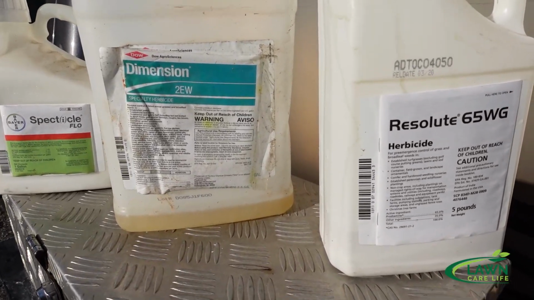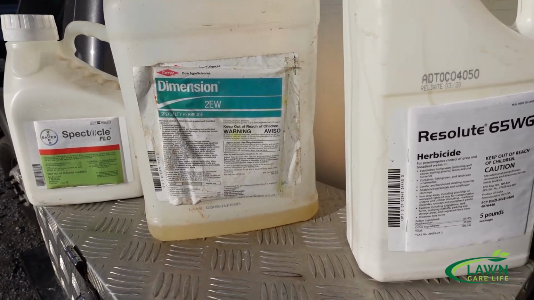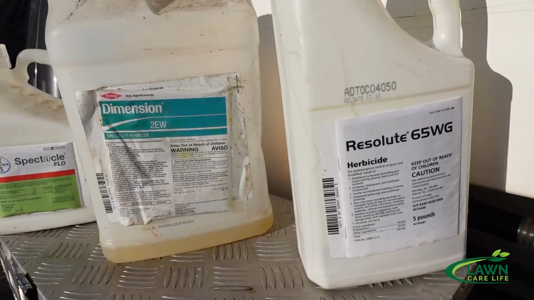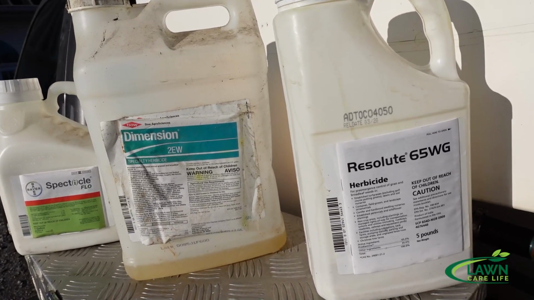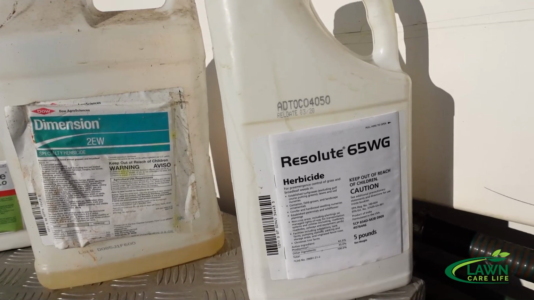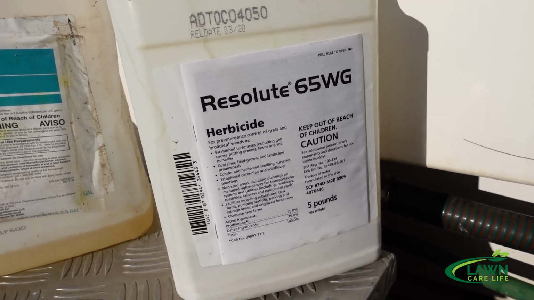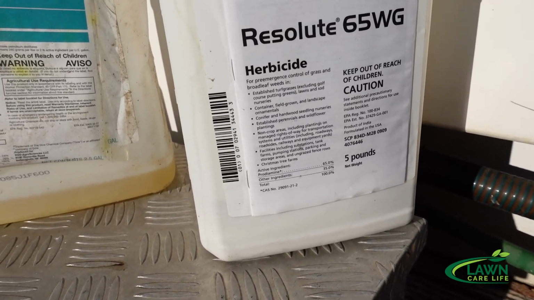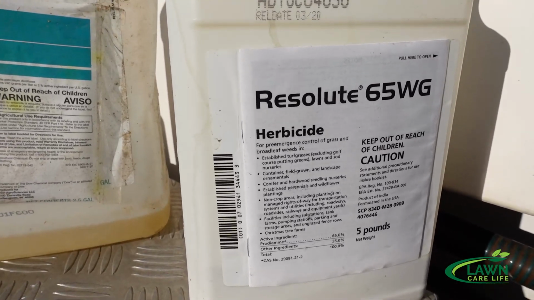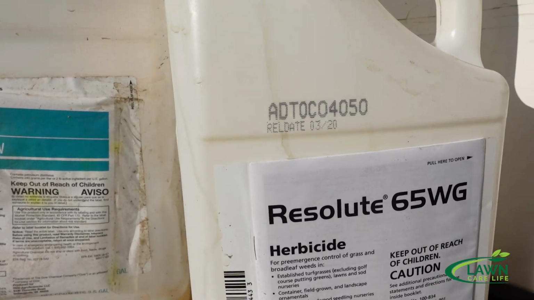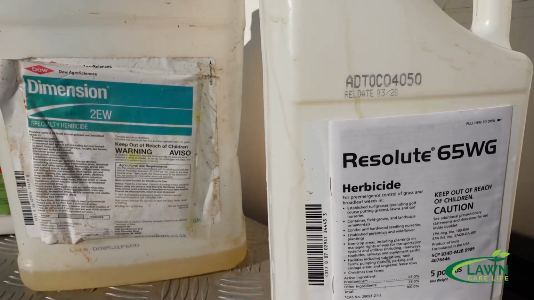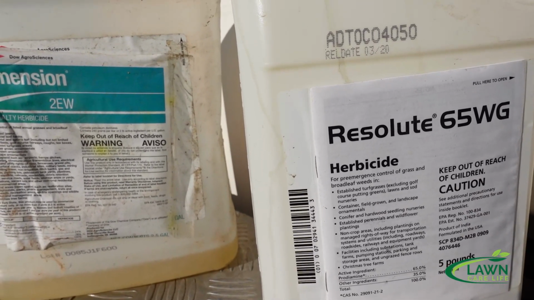Well, the good thing for you is all of these products also come in a granular form. But let's talk about the differences in the lawns and what I'm using these products for and when I apply them. So let's first start with Resolute, and again, the active ingredient is Prodiamine. You may see Prodiamine under different names on the actual product label, like Barricade or something like that. It may come in a granular form.